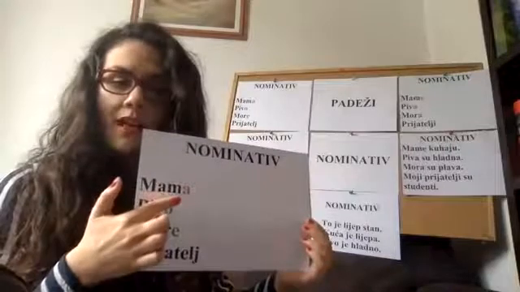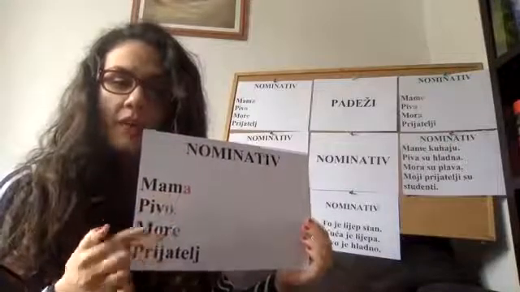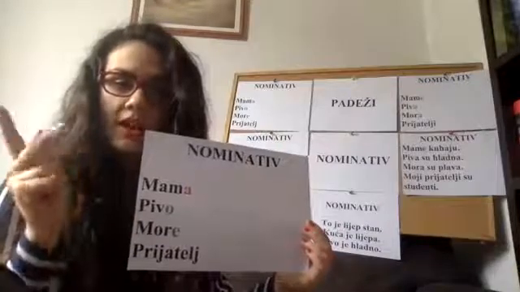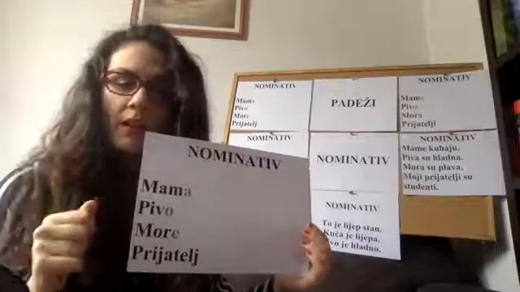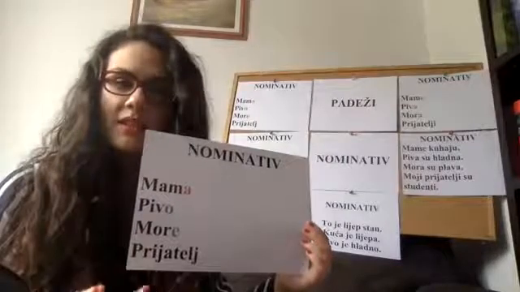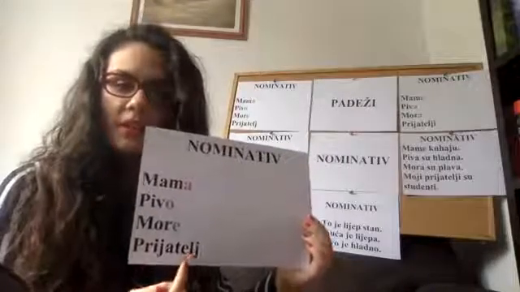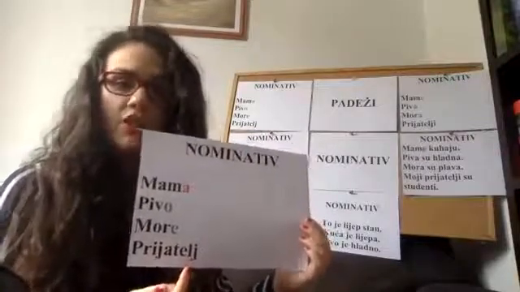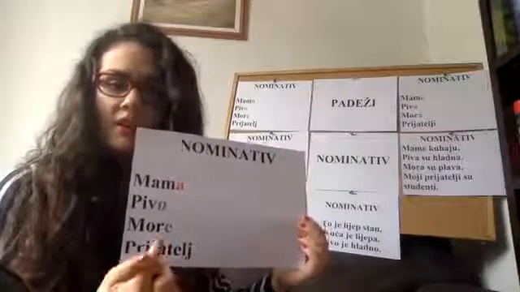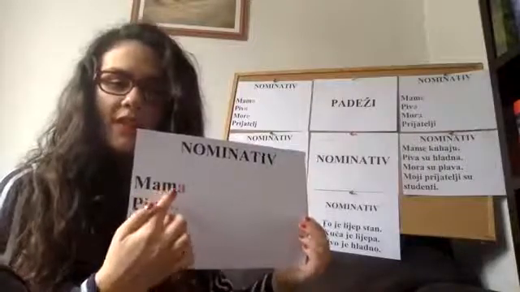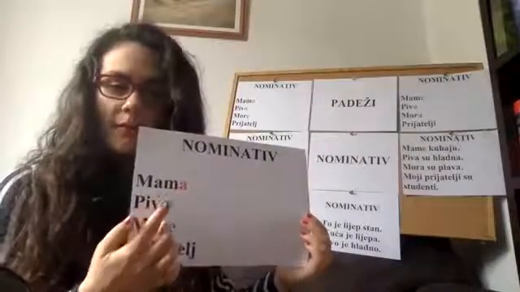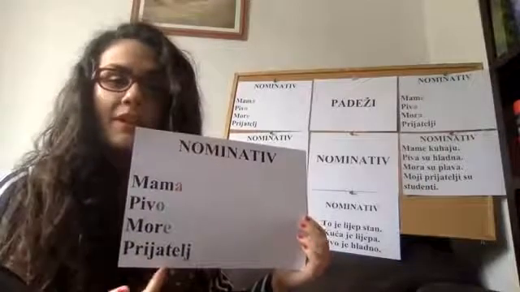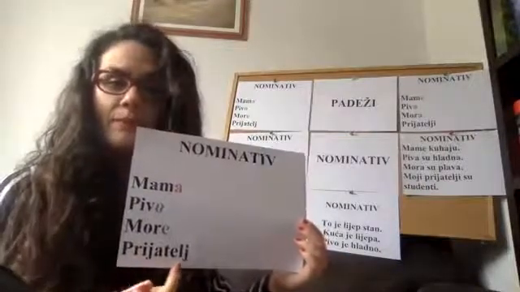Those last letters, a, o, e, are all vowels. We have 5 vowels in Croatian, a, e, i, o, u. Everything else is a consonant. So all other letters like l, m, ch, n are consonants, not vowels. So everything that's not a, o, or e is masculine, like prijatelj, friend.